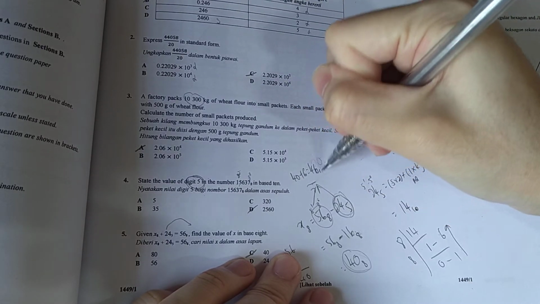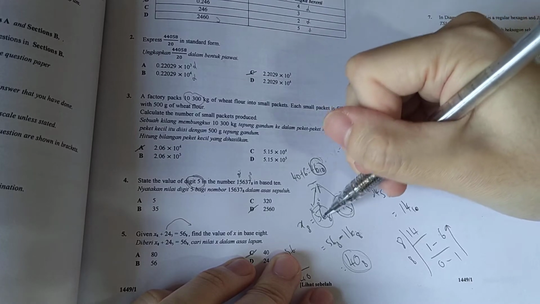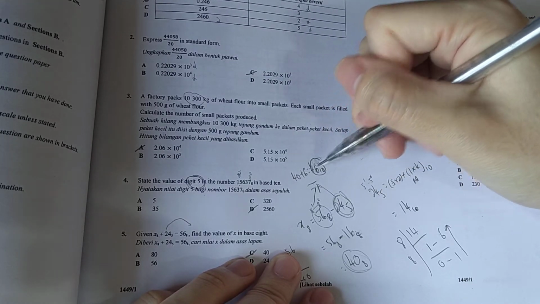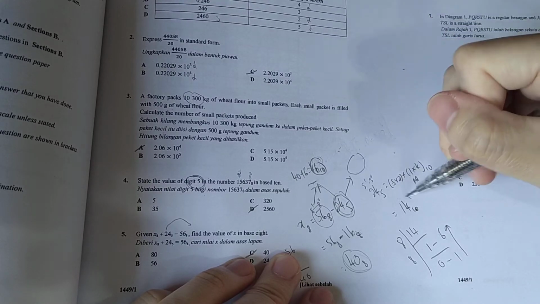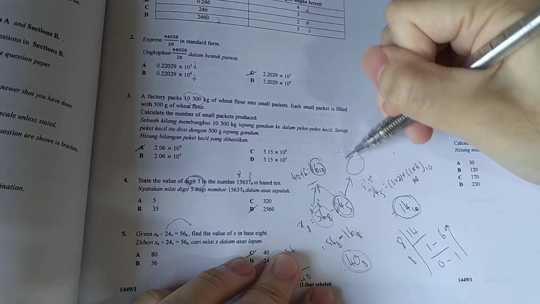So it's 46 base 10. Okay, it means that 56 base 8, I convert to base 10, is 46 base 10. And then 24 base 5, do the same, convert to base 10 also. But if you malas, you just tiru here lah, okay? You already know it's 14, right? So it's 14 base 10.